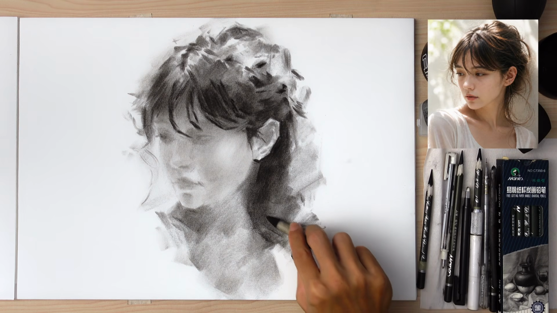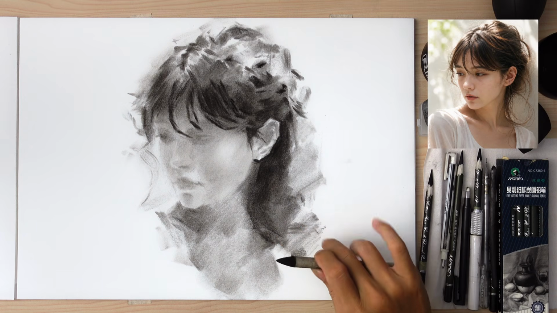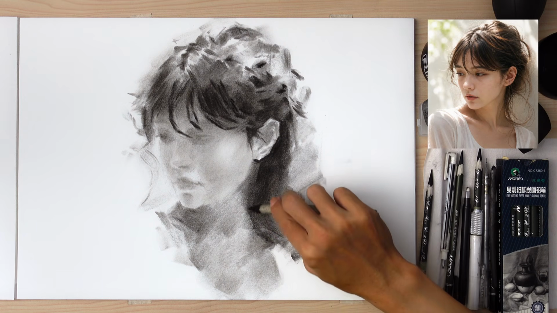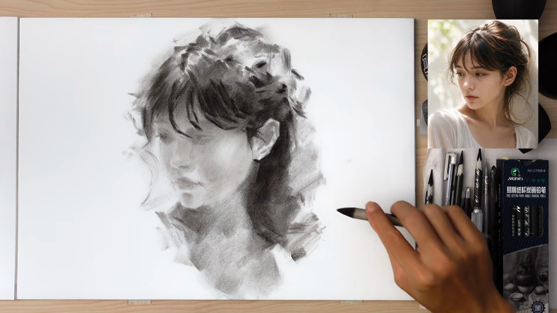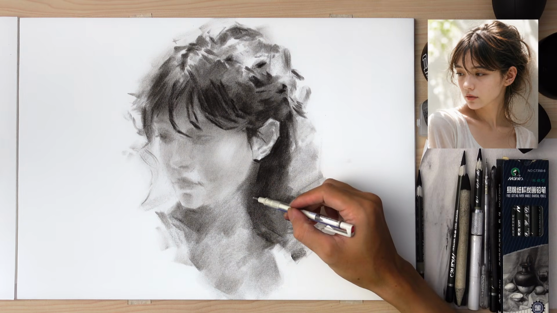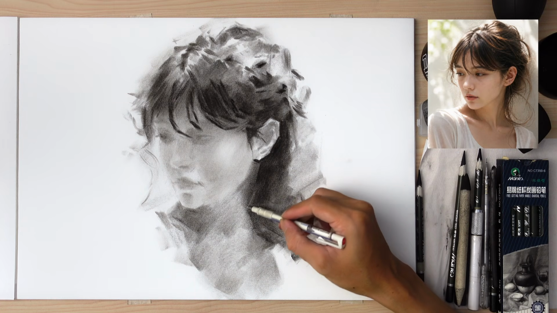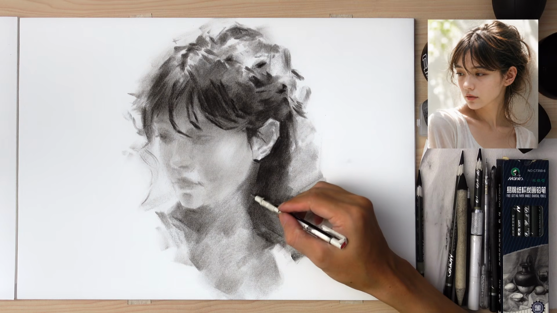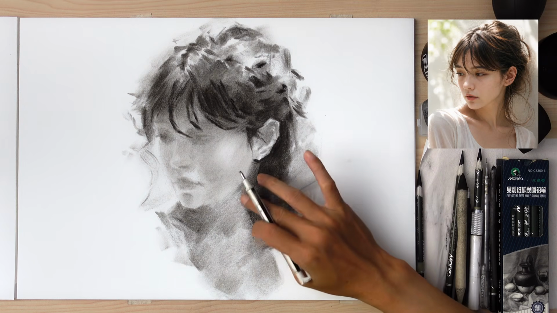Down here, this shape connects to the shoulder, so the angle matters quite a bit. Too low and the neck becomes too long. Too high also doesn't look good. So I think this area might be a little too dark right now though. And sometimes breaking a straight line can help it feel more natural.